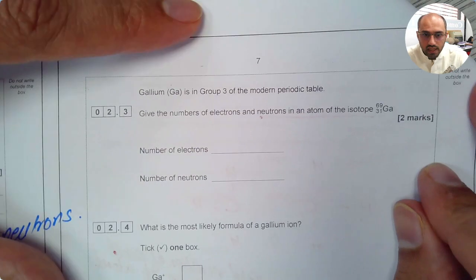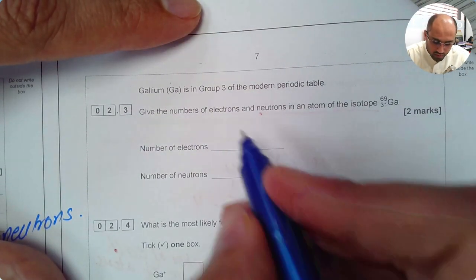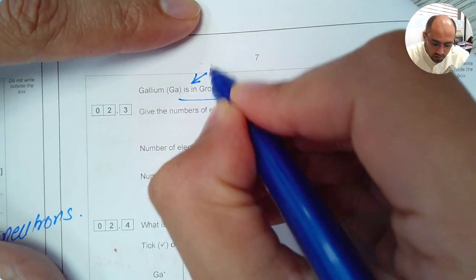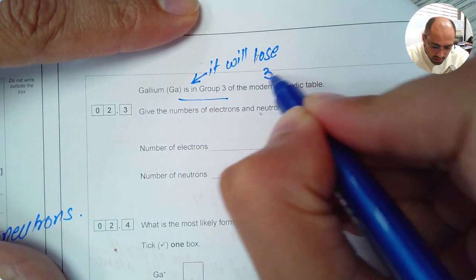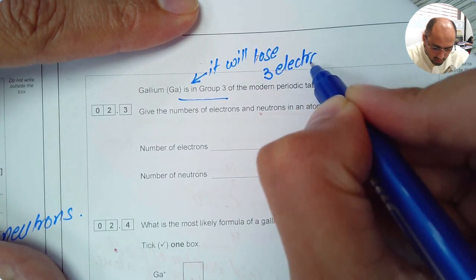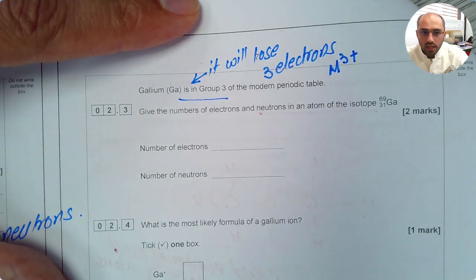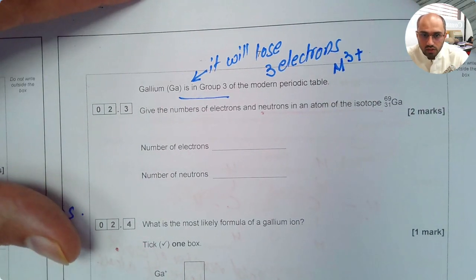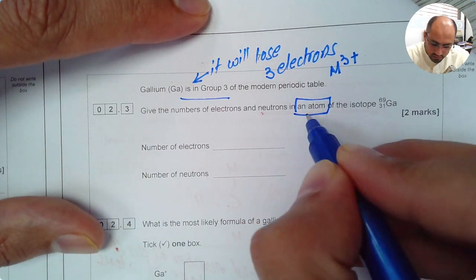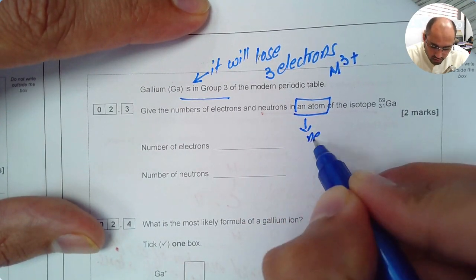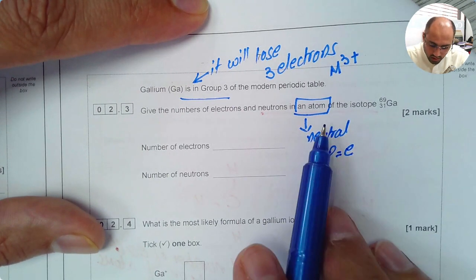Next part says gallium is in group 3 of the modern periodic table. So group 3 means it will lose 3 electrons. It will form M3 plus ions. Give the number of electrons and neutrons in an atom. That's very important. This means it is neutral. So protons will be equal to electrons.